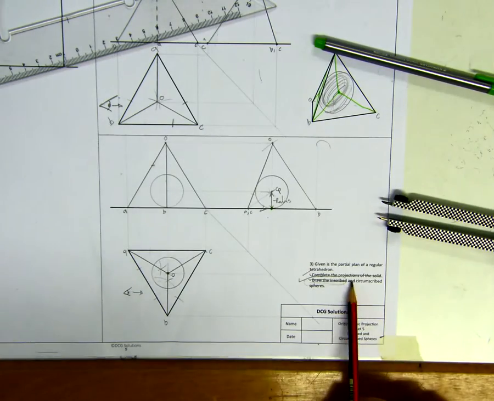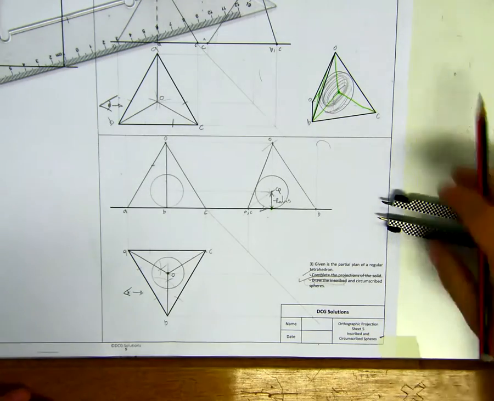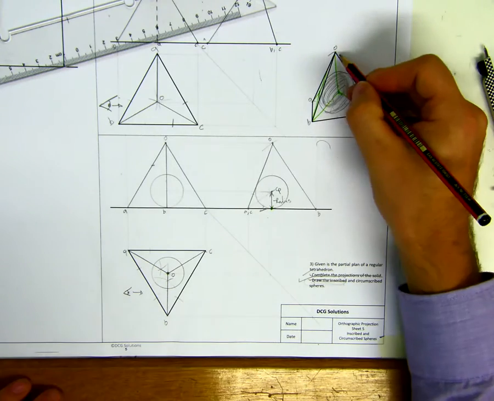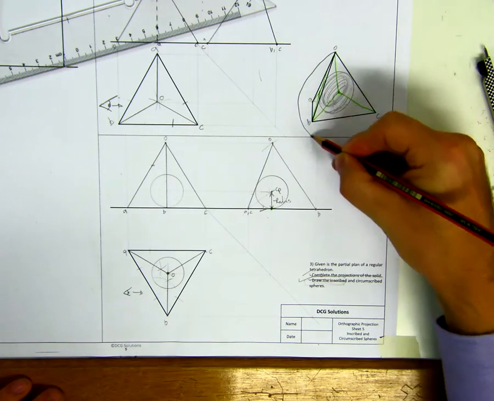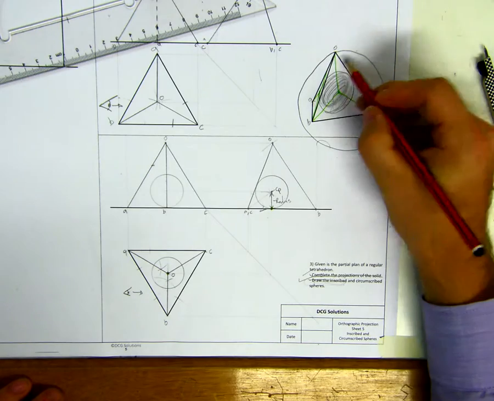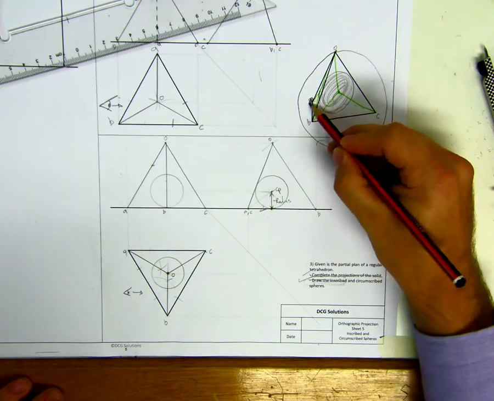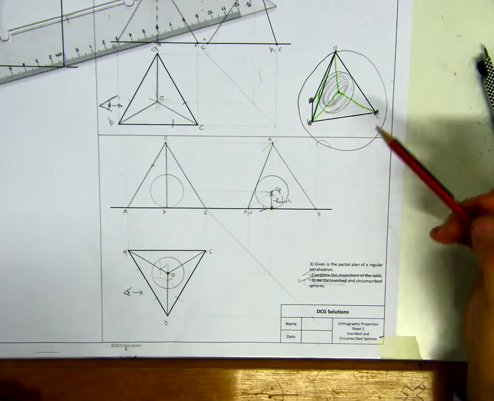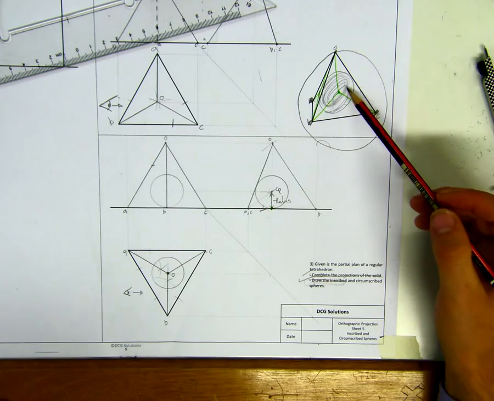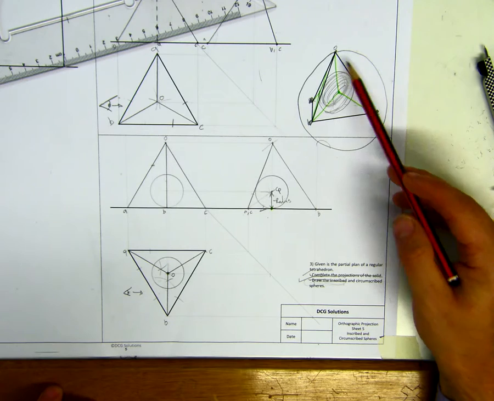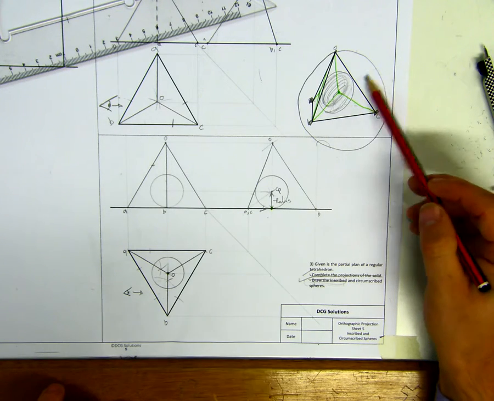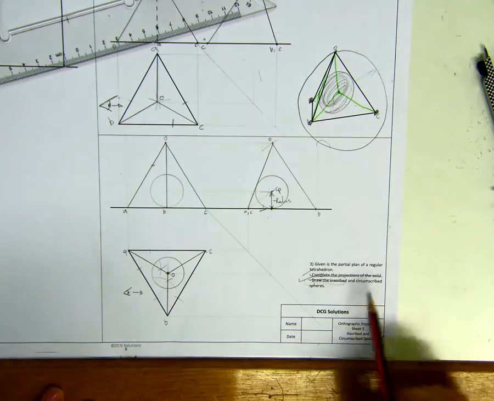Perfect. So we know circumscribed sphere is also a sphere, but it's going to be touching. If we drew a sphere around here, it's going to touch each corner, but not in every view. It won't appear like it touches every corner in every view. So what we need to do now is figure out where the center point is and the radius of our sphere that's going to be circumscribed.